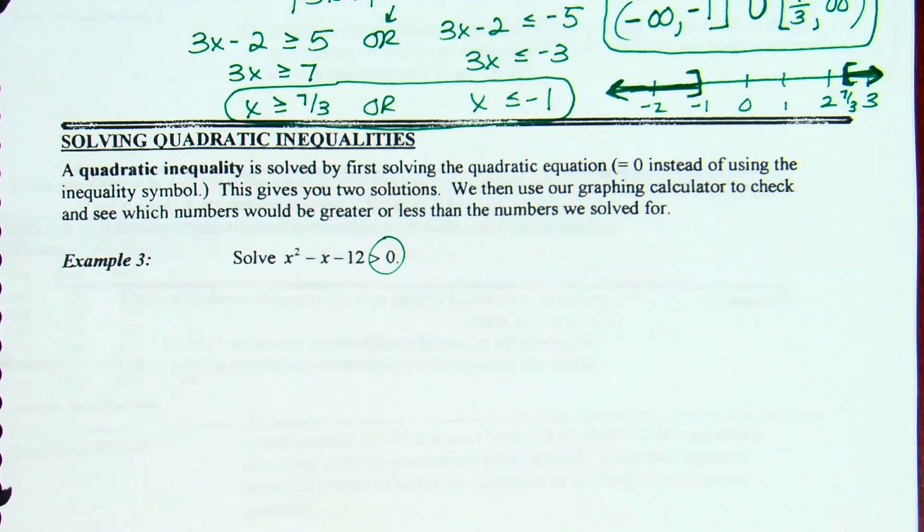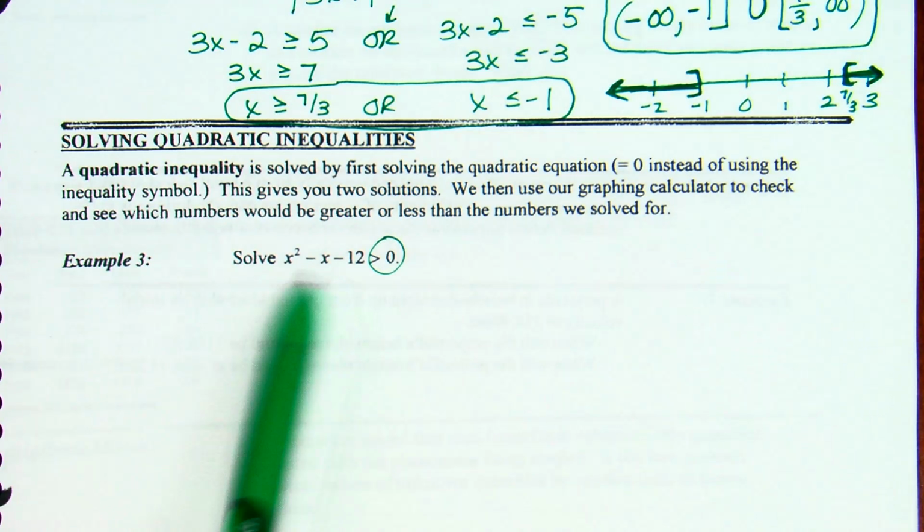What's that going to mean? Where are numbers bigger than 0? And notice this is the whole graph here. So we're not just talking about specific x, we're talking about the whole equation here. So think in terms of y.